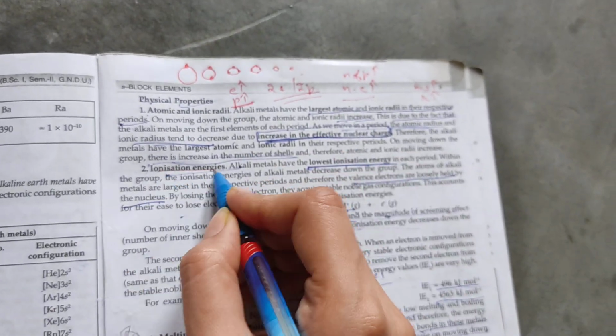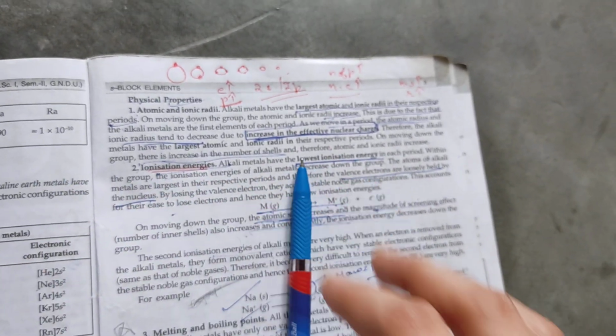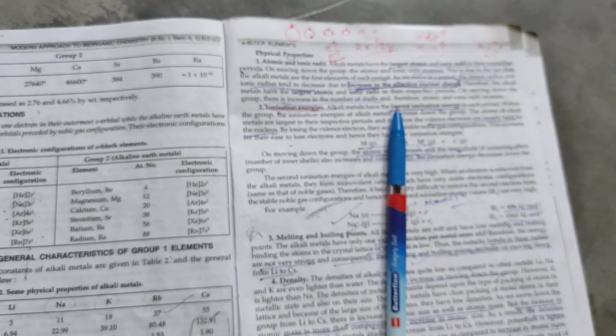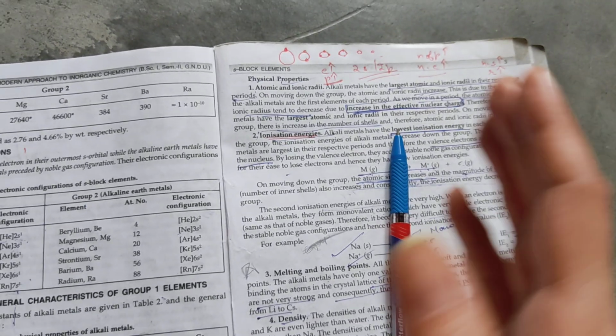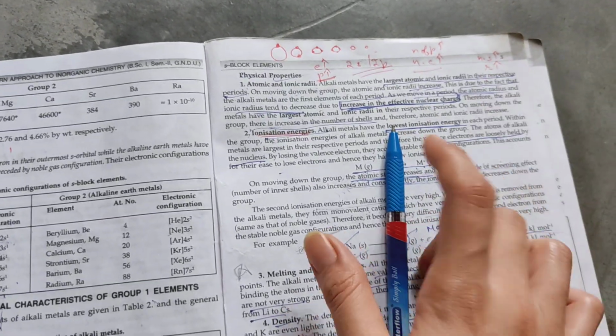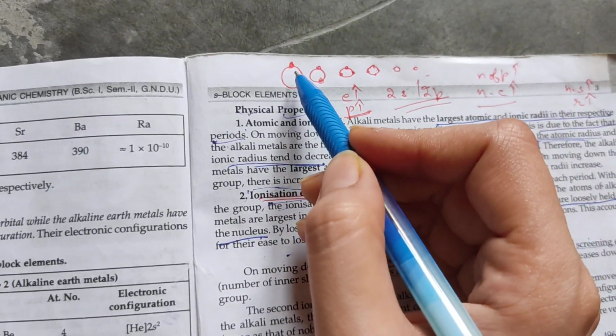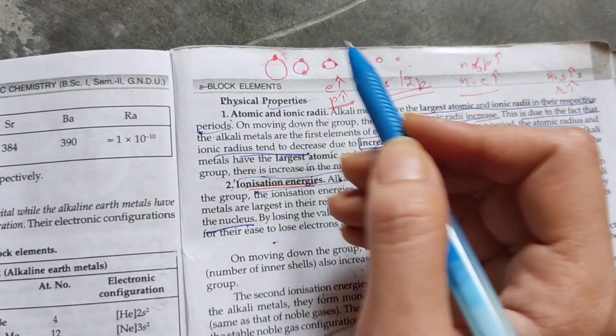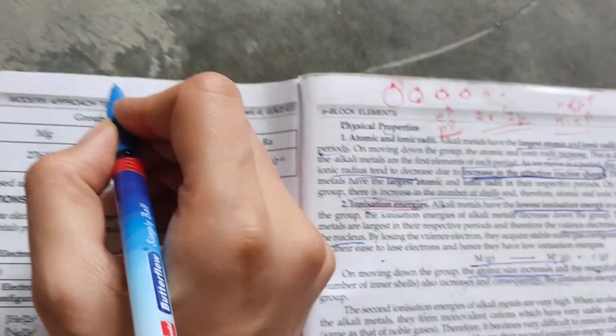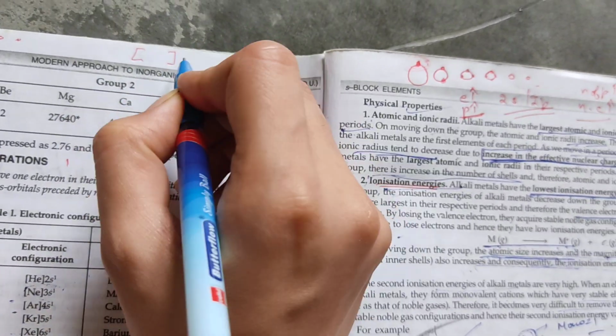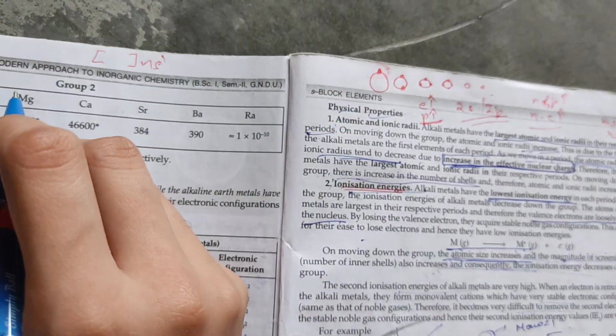Now, what do you mean by ionization energy in the first place? Ionization energy means the energy that is required to expel, to remove the electron from the shell. That is the energy that is required to remove this electron, because we all know what the configuration is. The configuration is like this, right?